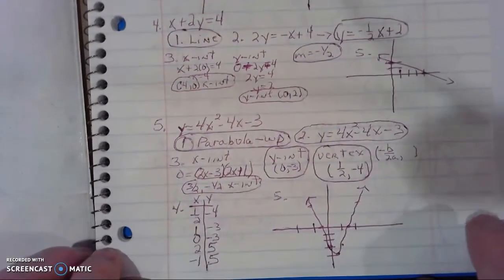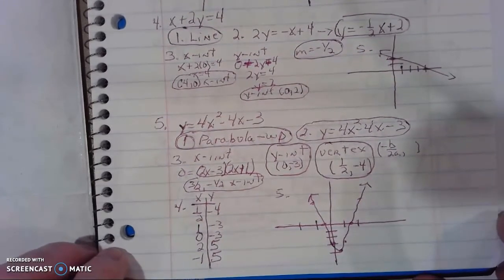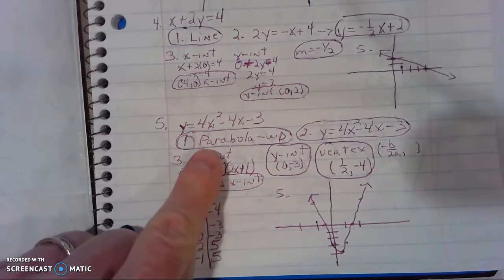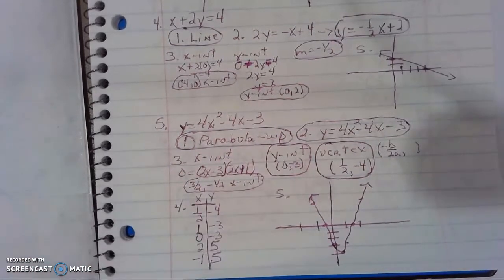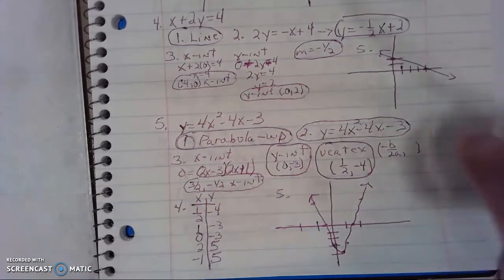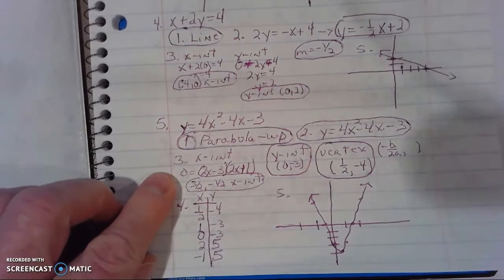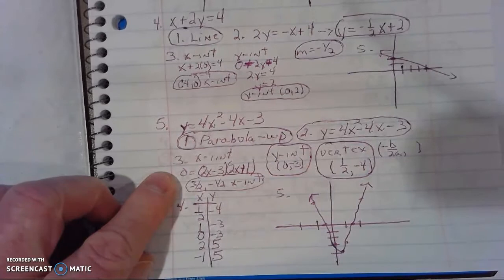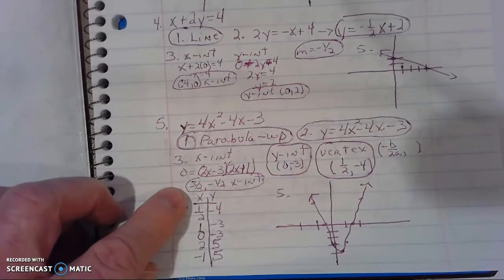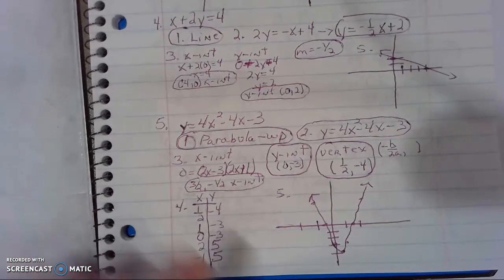Number 5, y equals 4x squared minus 4x minus 3 is of course a parabola opening up because it's positive. And then in standard form is like this. I factored it. When you set it equal to 0, you can either factor parabolas or use the quadratic formula. But I factored it. 3 halves and negative 1 half.